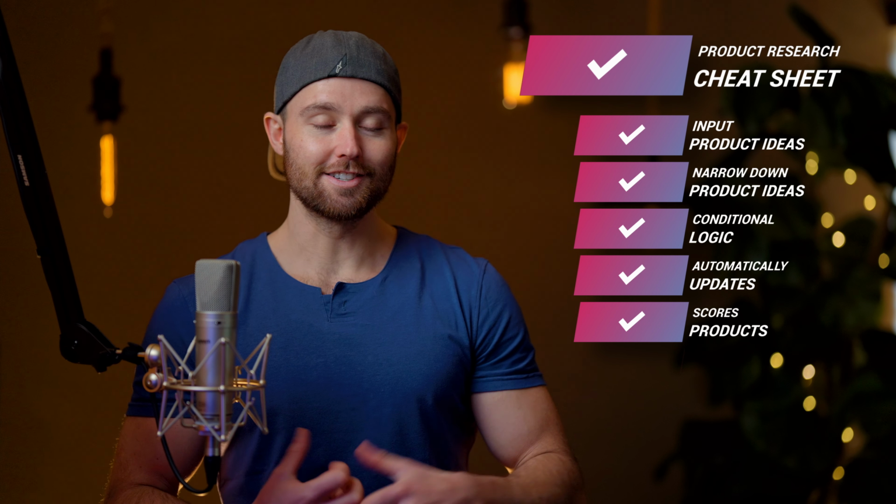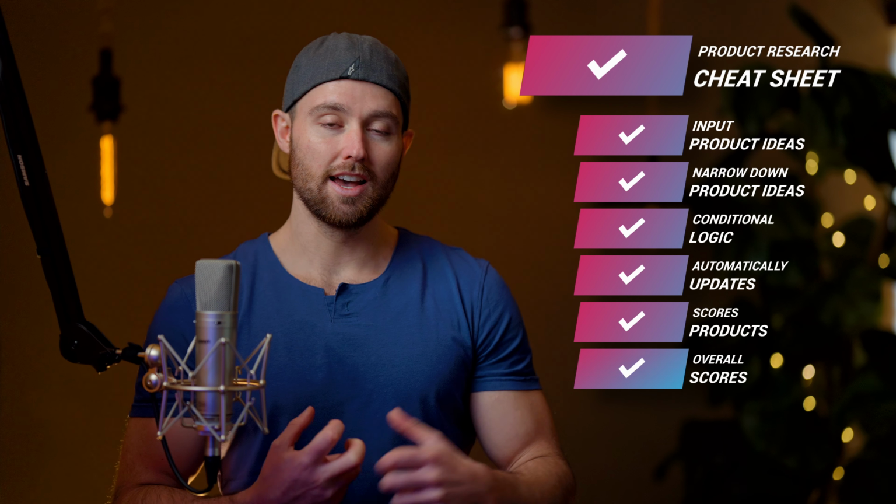It's going to allow you to input product ideas, and it's really going to help you narrow down which of those ideas is best. It goes through multiple columns, and it automatically updates specific scores and tables based on your inputs. So it's going to end up giving you a score for your products. This is really going to help those of you who are struggling with choosing between products. That's a big thing I get on the channel. It's going to help you a lot with that.